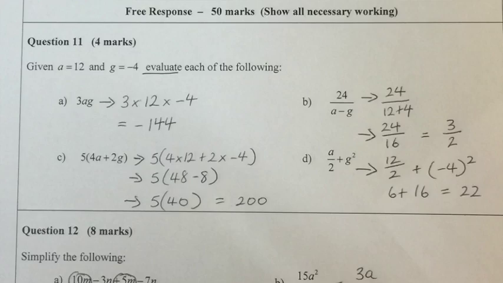Okay, question 11. Given A equals 12 and G equals minus 4, evaluate each of the following. So we've got 4 questions to do here. Okay, so we've got 3AG. So it's 3 times 12 times minus 4.